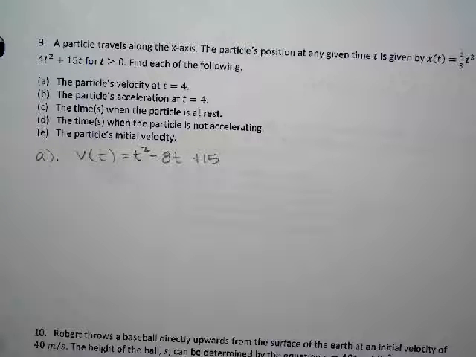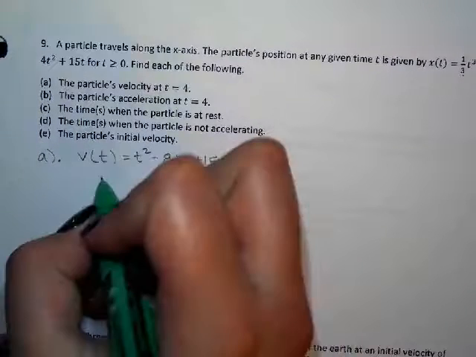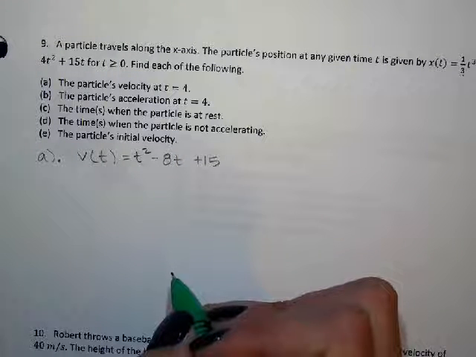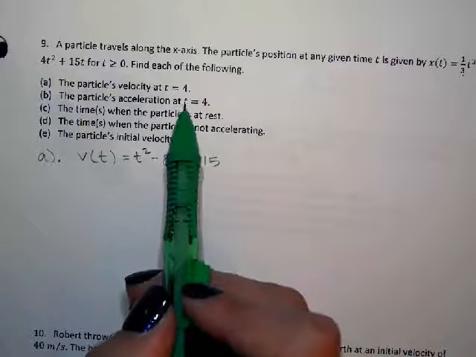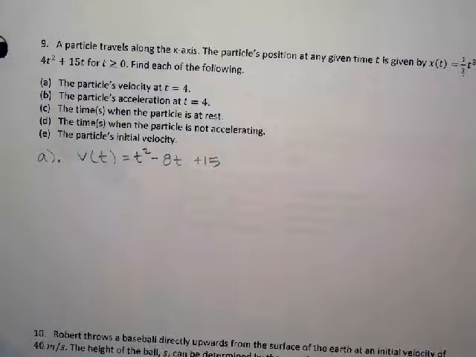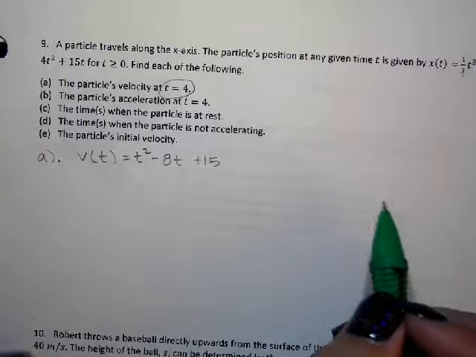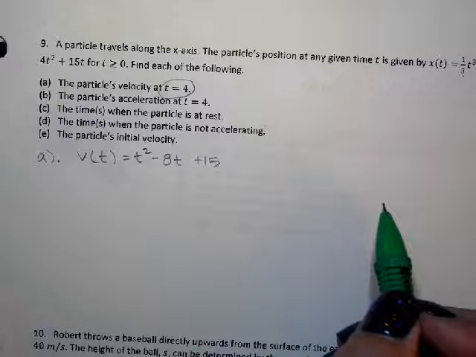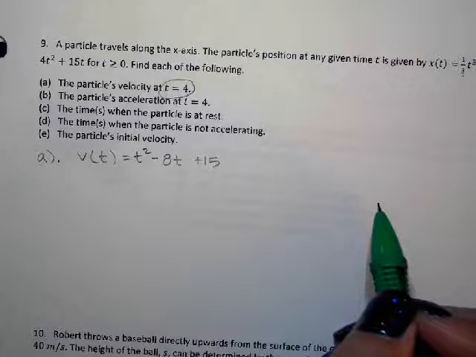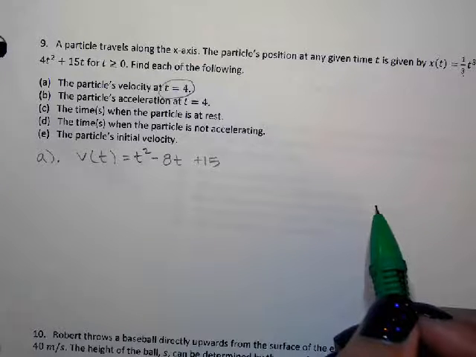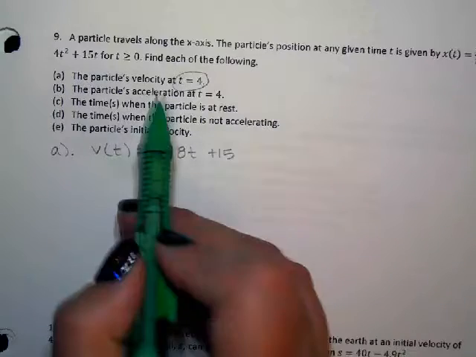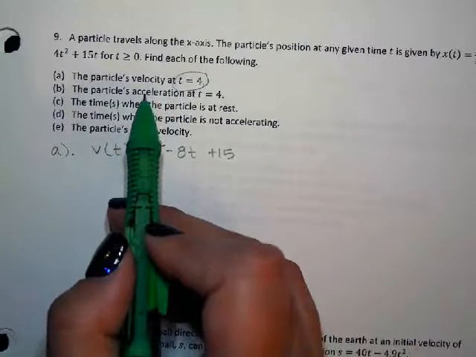Set it equal to 4 or plug in 4? Plug in 4. How do you know to plug in 4 and not set it equal to 4? They're telling you t is 4. Does that make sense? So they're not saying the velocity is 4, when is the velocity 4? They're saying the particle's velocity, find that. That time is 4. Okay, so plug in 4.